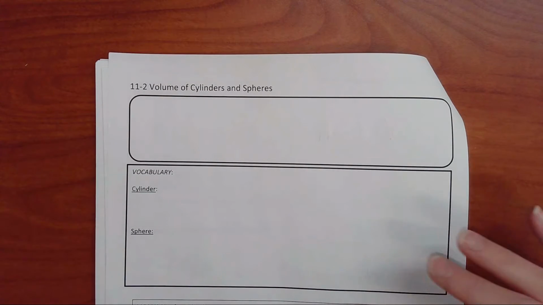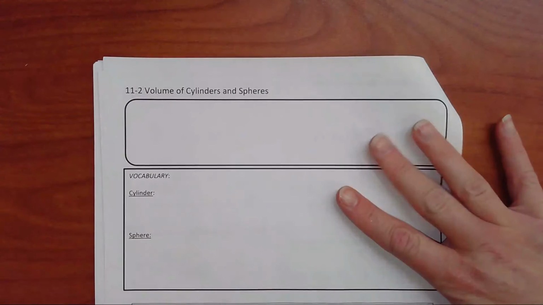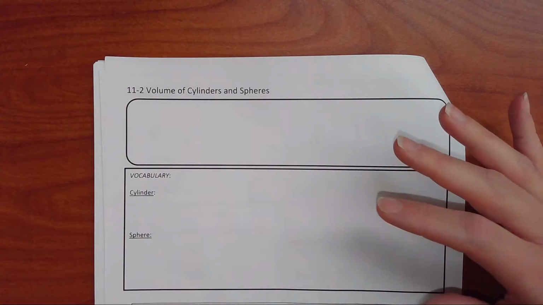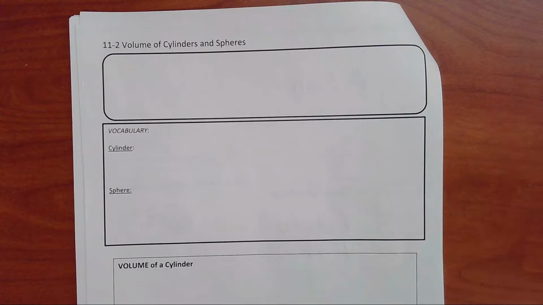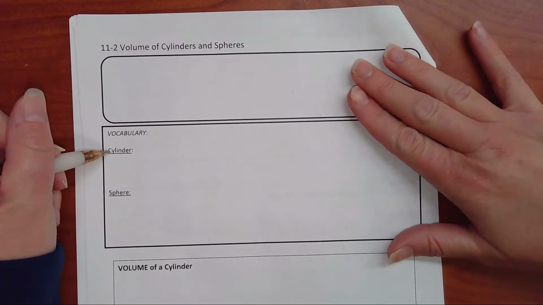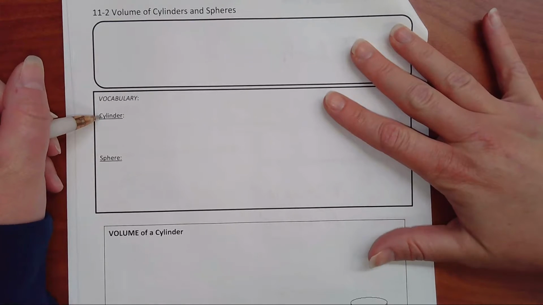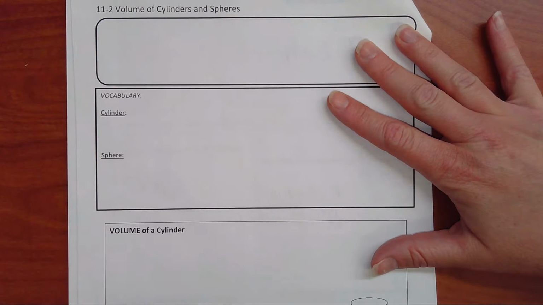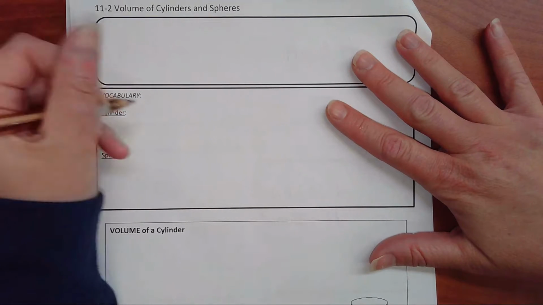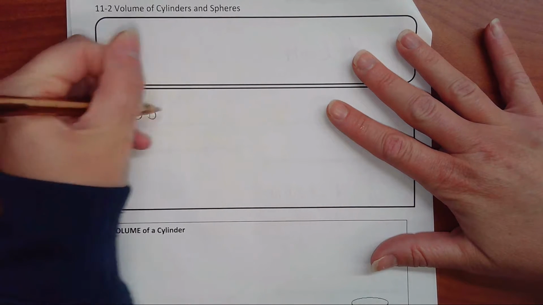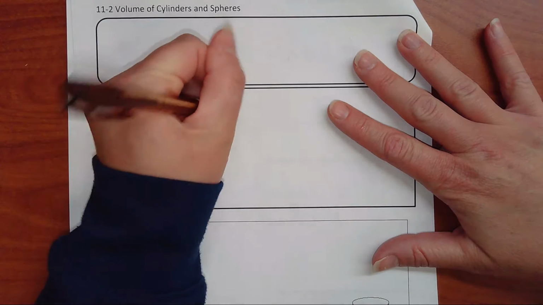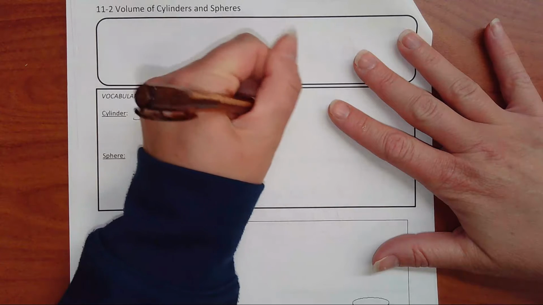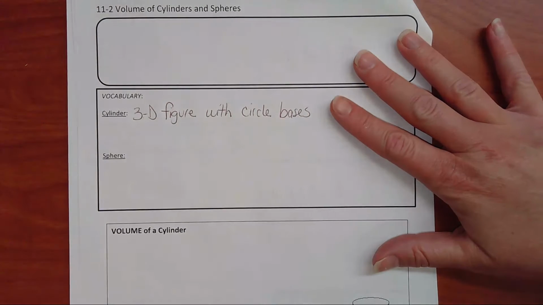All right, moving on to another figure that you're going to find the volume of. These two figures, and actually today it should be even easier than yesterday. So a cylinder is like a soup can. So when you're trying to find the volume, you're trying to figure out how much soup you can put inside a can. So a cylinder is a 3D figure with circle bases. So you'll have circles on the bases.